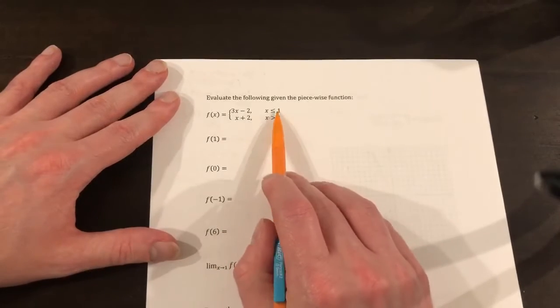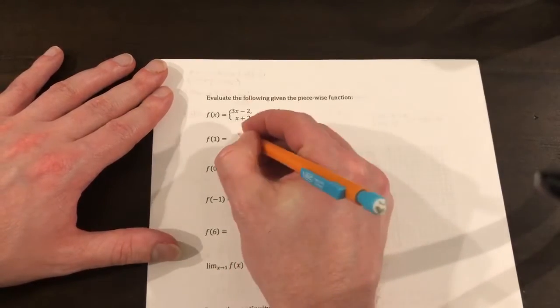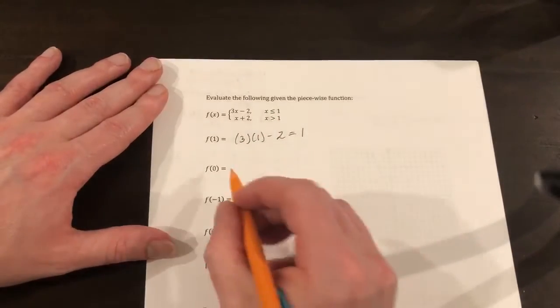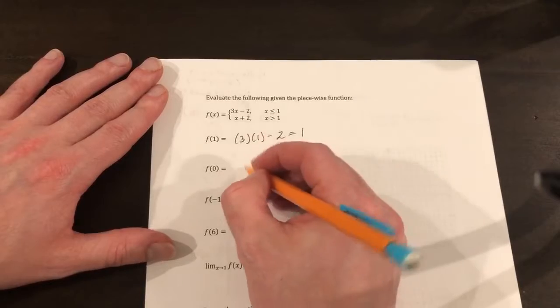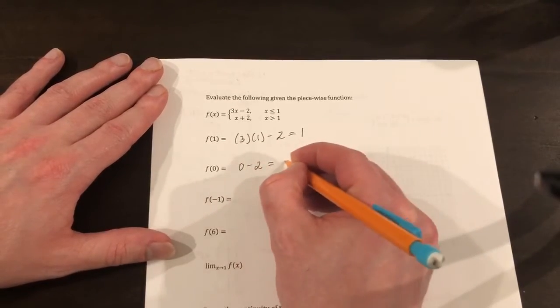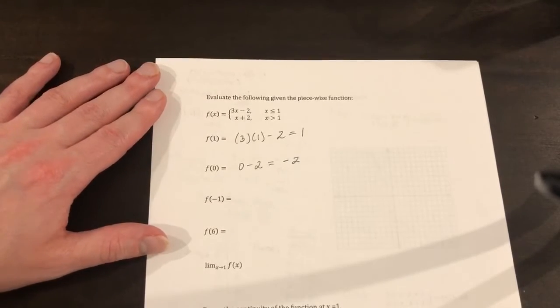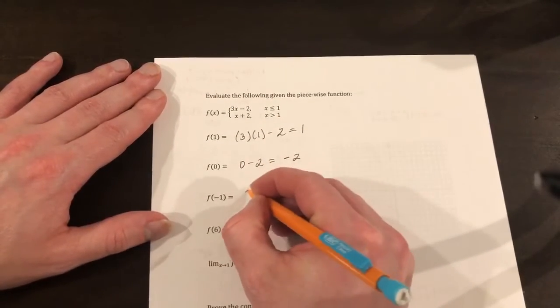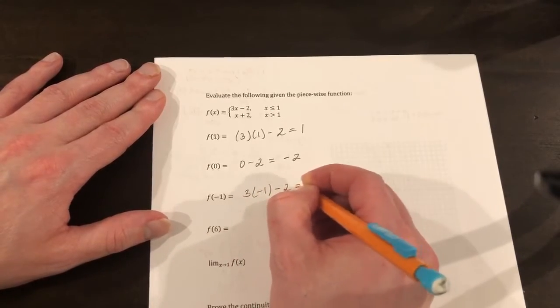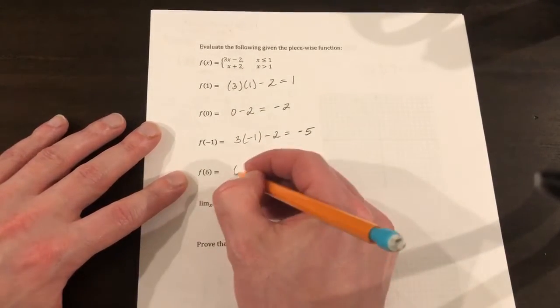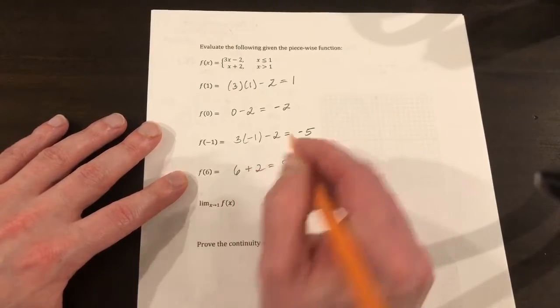So these are examples like what we just did before. f of 1 is defined in the top branch, so we're going to do 3 times 1 minus 2 is equal to 1. 0 is defined in the top branch. Okay, so 0 minus 2 is equal to negative 2. Remember, 0 times 3 is 0. Plug in a negative 1. Negative 1 is defined in the top branch. So we get negative 5. 6 is defined in the bottom branch. Okay, so 6 plus 2 is going to be 8.